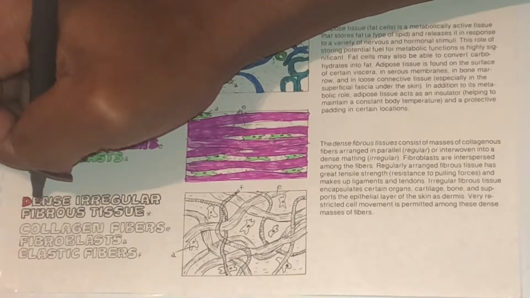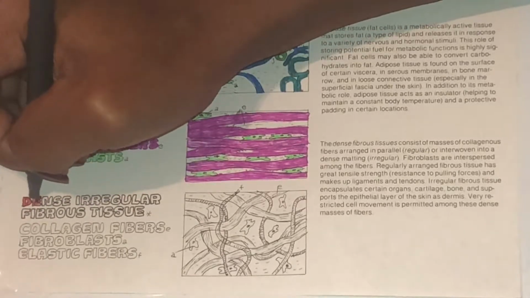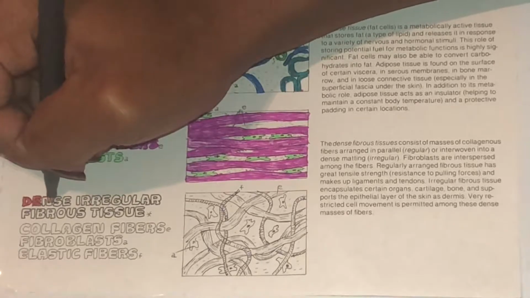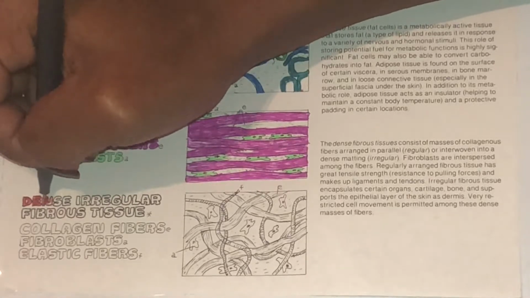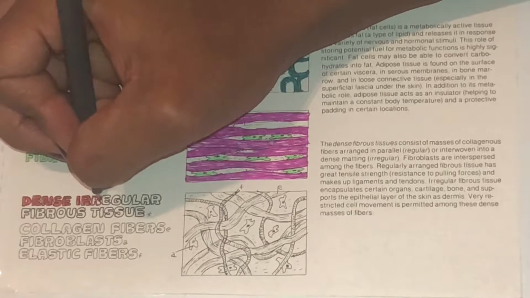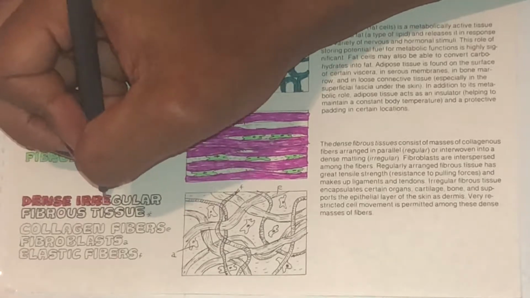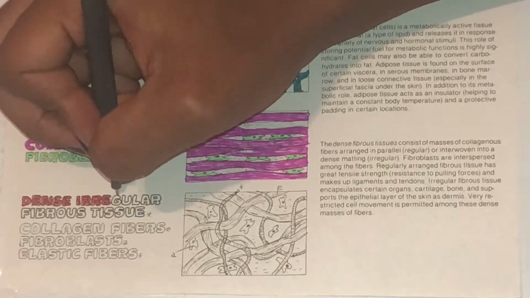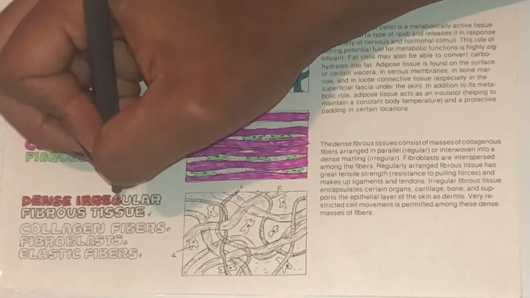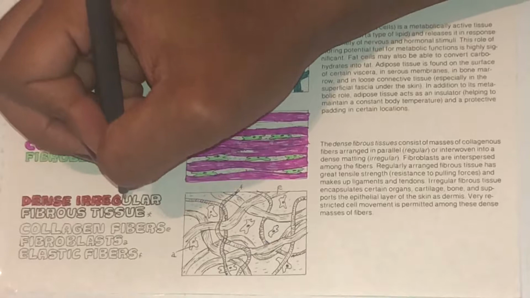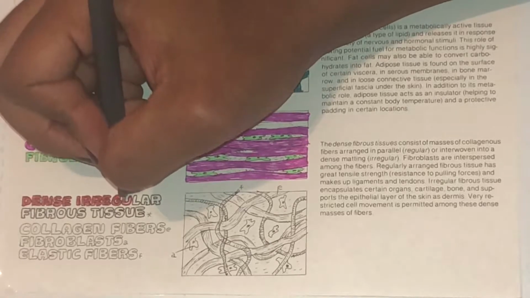And now we're down to the fourth category, dense irregular fibrous tissue. Irregular fibrous tissue encapsulates certain organs, cartilage, bone, and supports the epithelial layer of the skin and dermis. Very restricted cell movement is permitted among these dense masses of fibers.